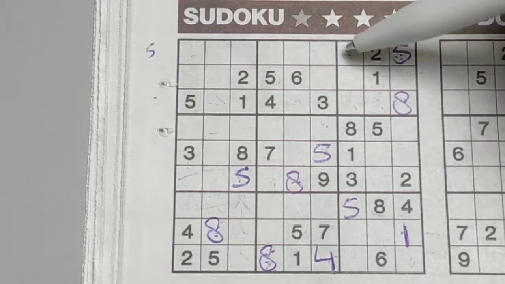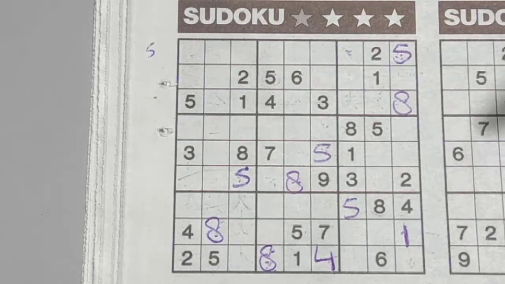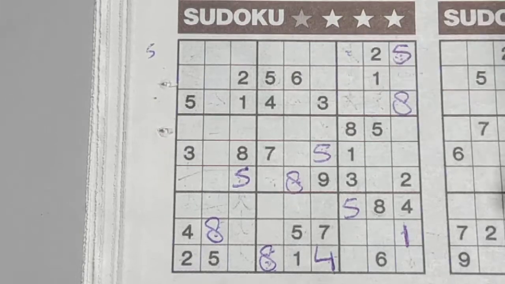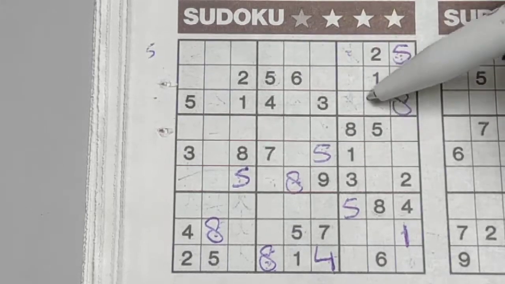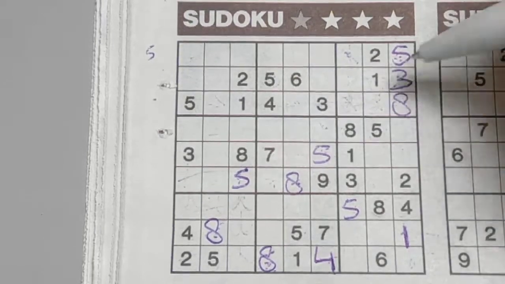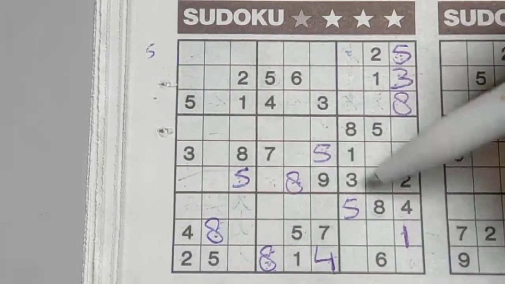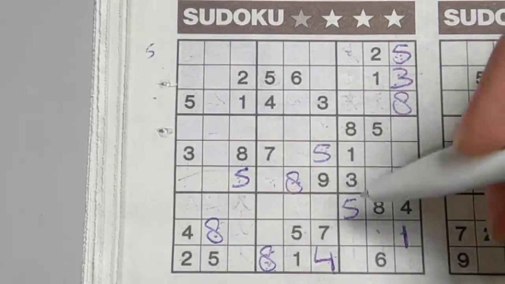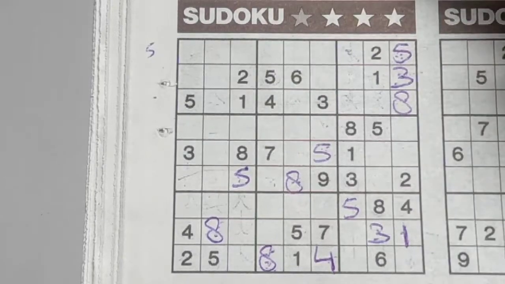In this big square, 5 missing numbers. One of the missing numbers is a 3. We see here 3, no 3 in these 3 boxes. There 3, no 3 in those 2 boxes. 1 box left for the 3 should be this one. 3 in this column, 3 in that column. So in the column between, the only place for the 3 should be here.